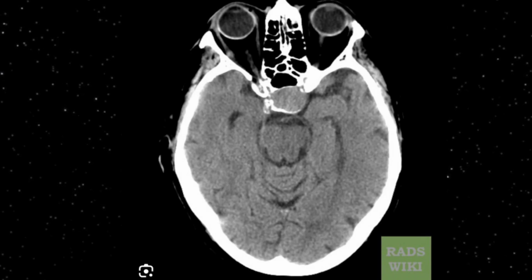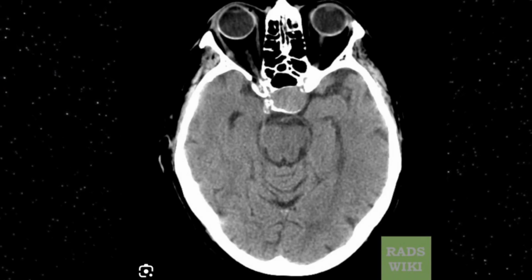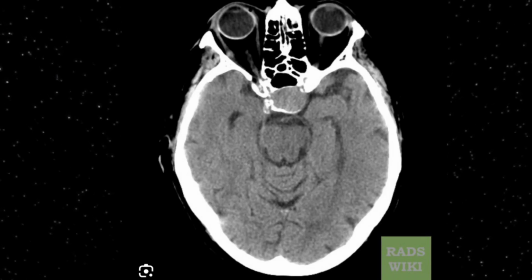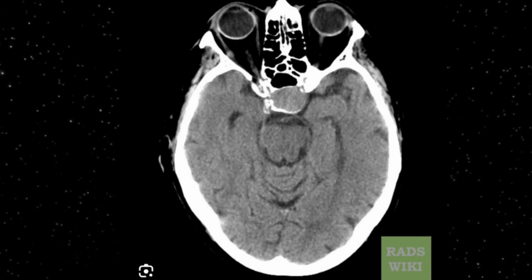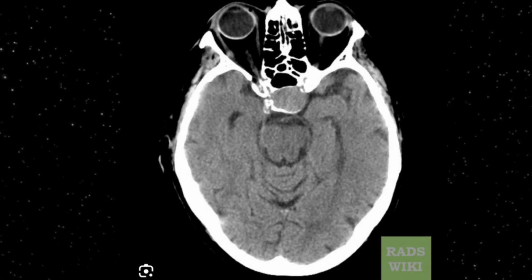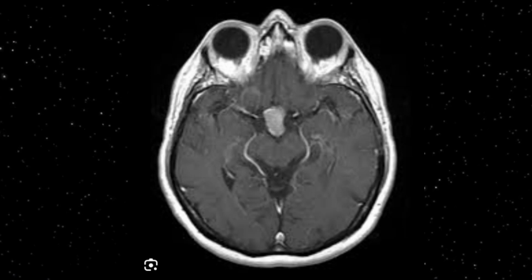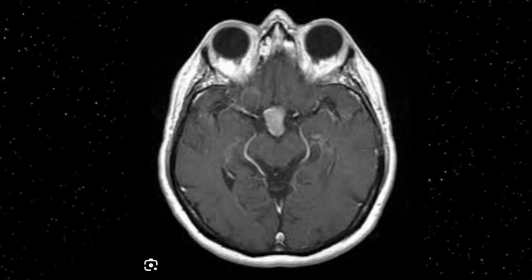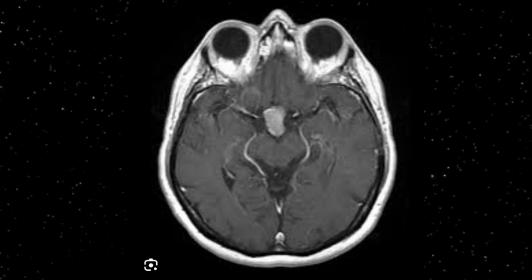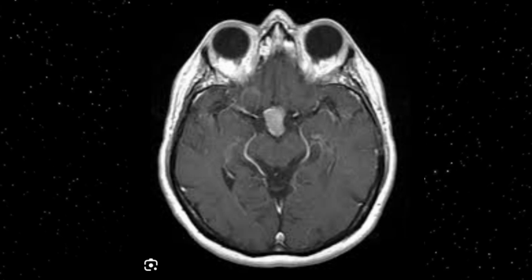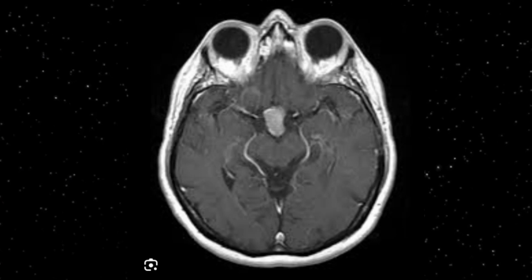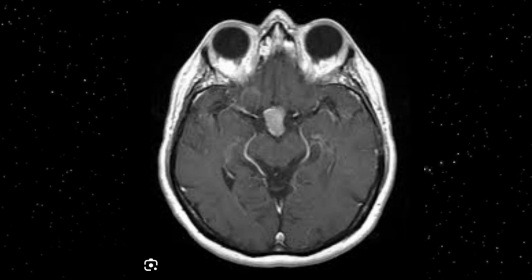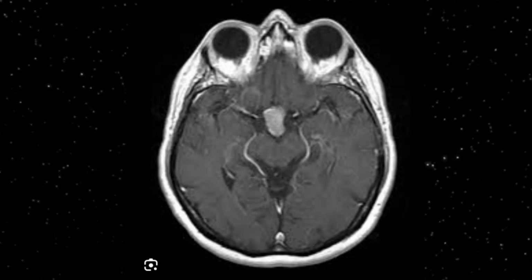As far as this case is concerned, this happens to be a macroadenoma because the size of this lesion is greater than 1 centimeter. On this axial CT image, you can appreciate an enhancing lesion, and the investigation of choice is MR, and you have to do a fat saturated T1 sequence after the administration of IV contrast.